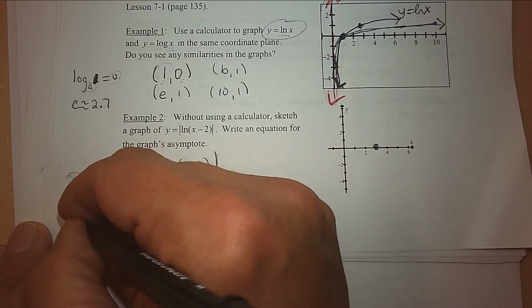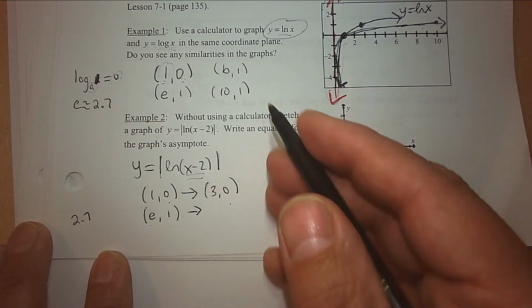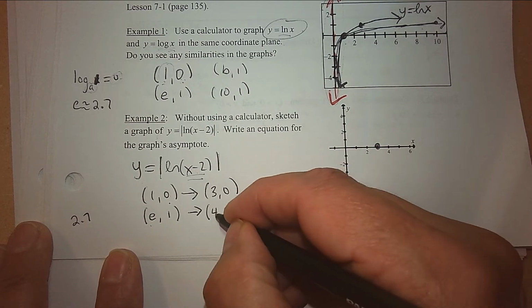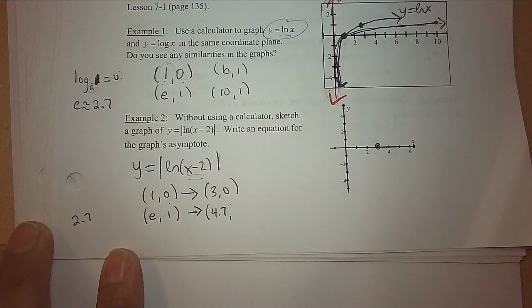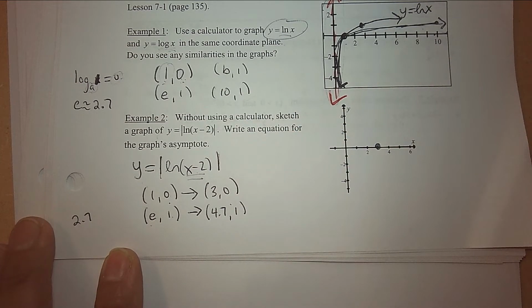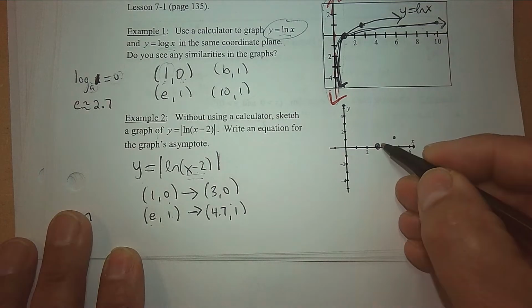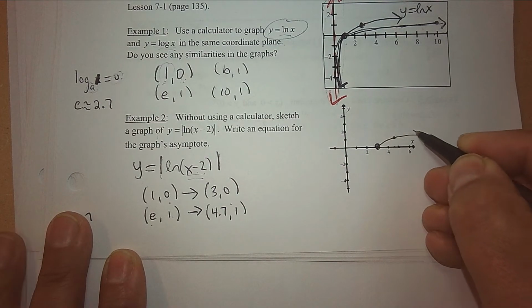Instead of e, which is about what again? 2.7. What do we do to it? Add 2, so it's about what? 4.7 when you add 2. And the 1, what is that? And the absolute value of that is still 1. So at 4.7, you go to 1, and you can see the picture going to the right. Correct?